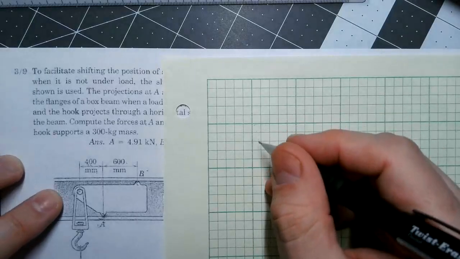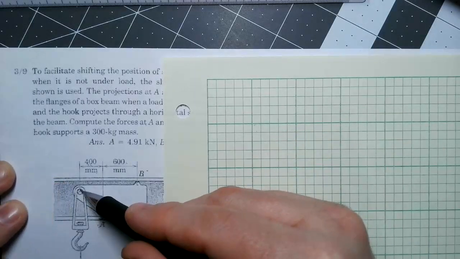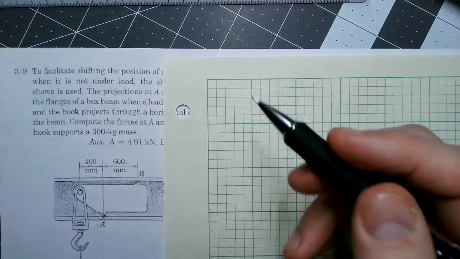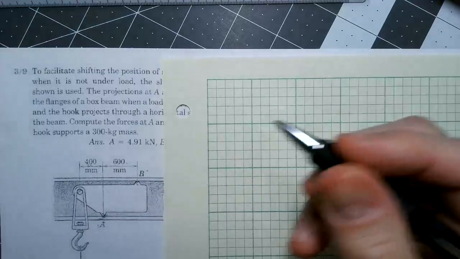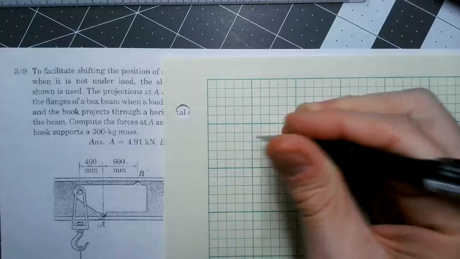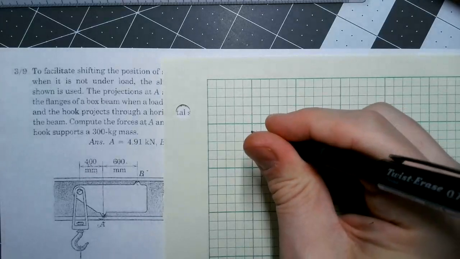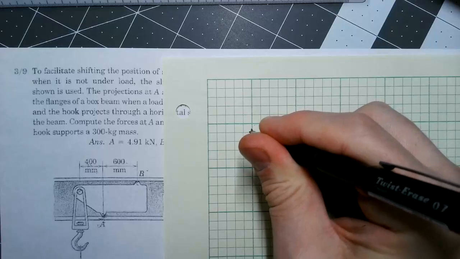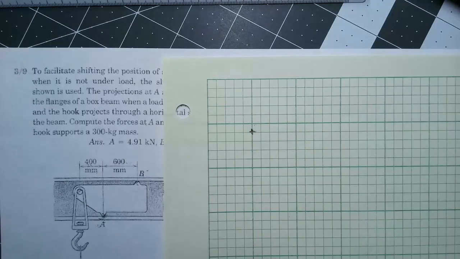So if we look at how this goes, we have this point where the hook is applied, and that's going to be our starting point. We'll call that 0 for all intents and purposes. And what we can do with that is we can make a mark on our graph paper right here. That's where we'll call the 0 point.